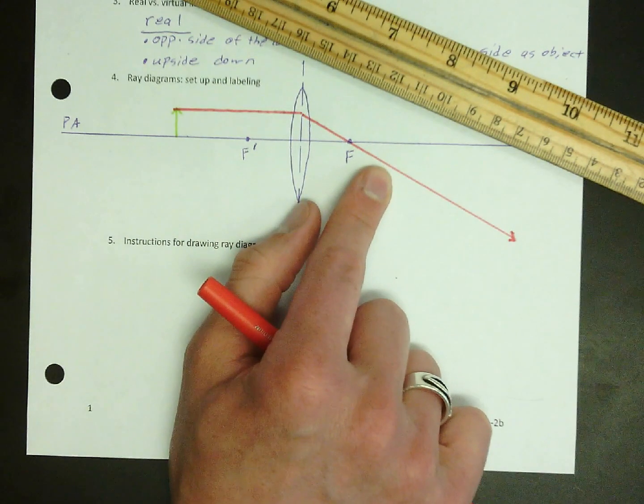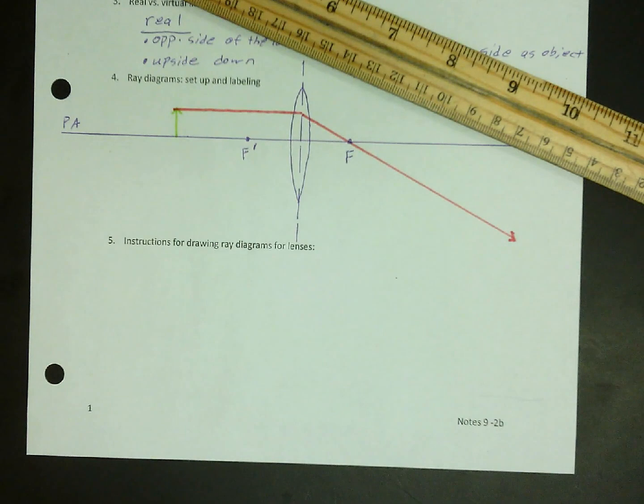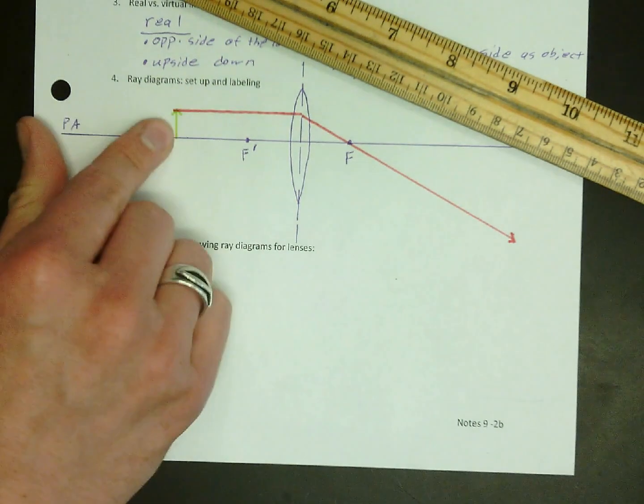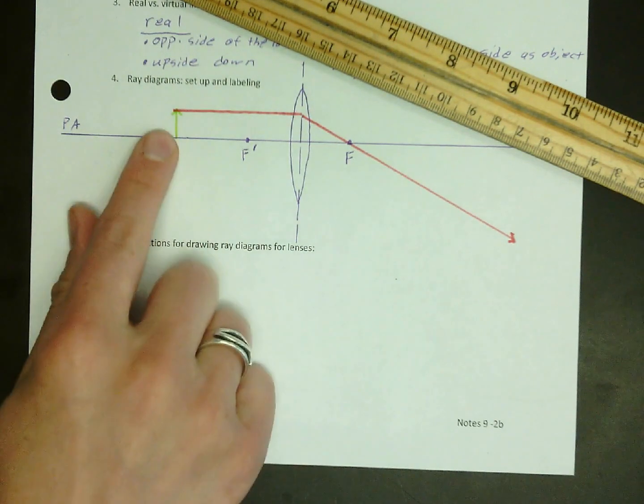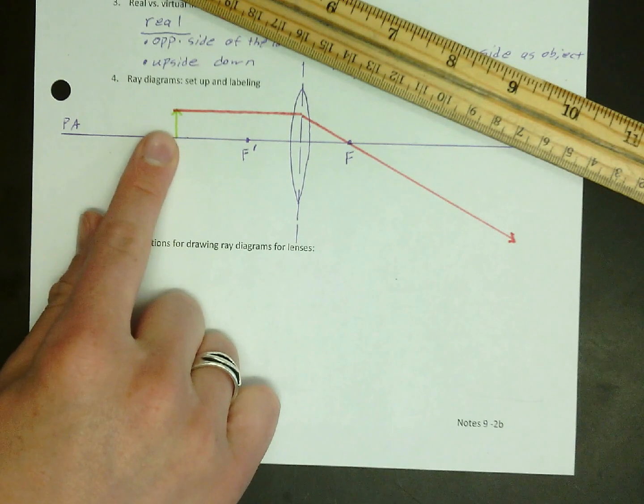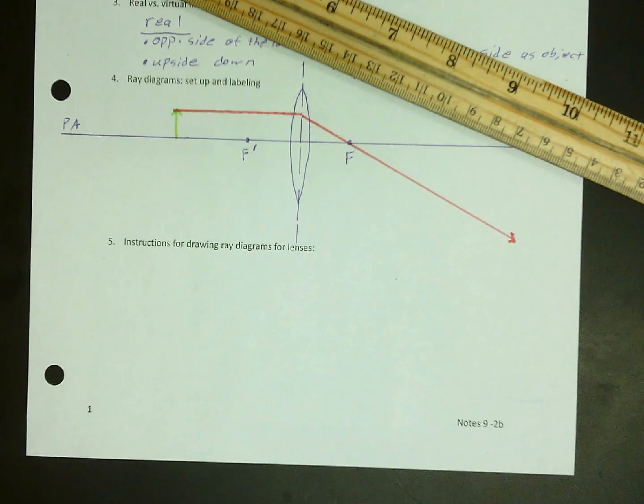Okay? Mr. B. Yep. How high does that have to be? The arrow? Doesn't matter. Now, on the problems, will it matter? Yes. On the problems, where you put this and how big you put it will matter a lot. But for right now, I'm just showing you what the lines look like so we can wrap it up.